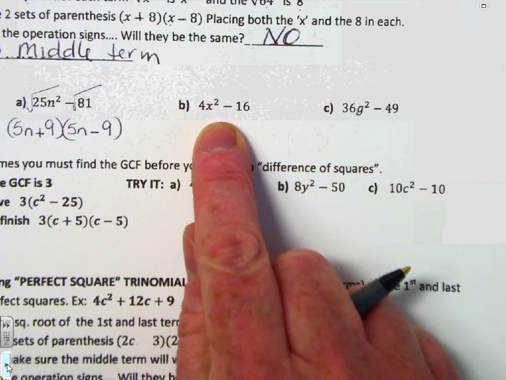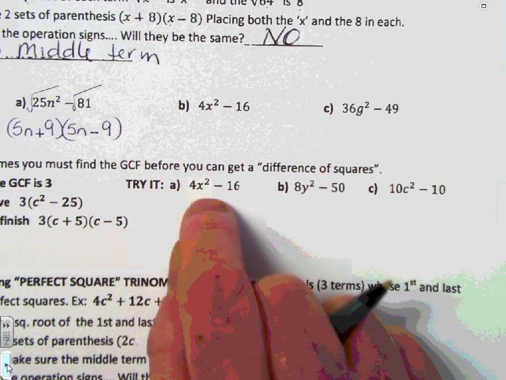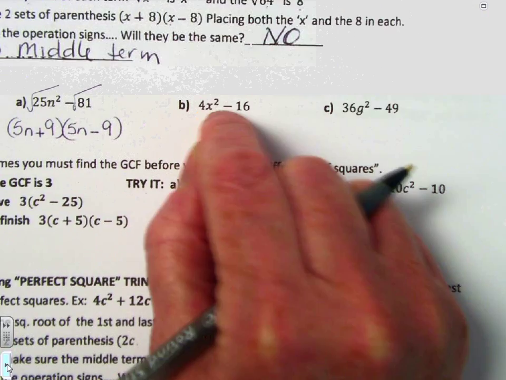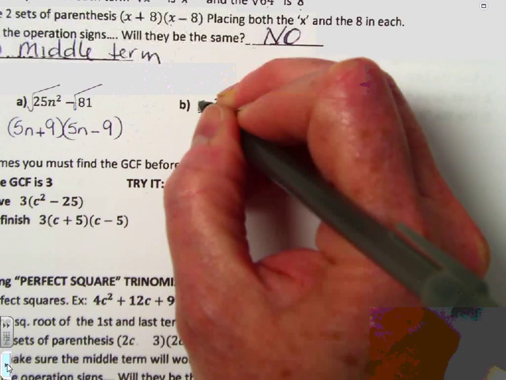Now, on B, B is a little bit unique. And B is actually going to be addressed down here. When I was typing this in, I shouldn't have. Let's cancel the 4 out. Let's pretend the 4 isn't there, okay?